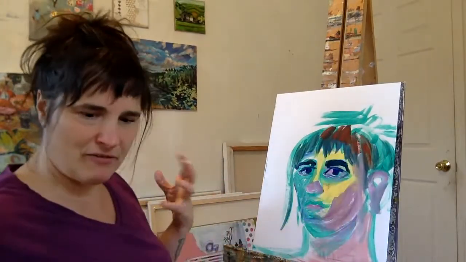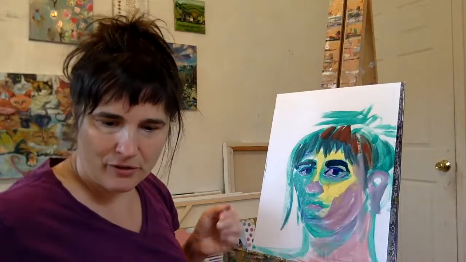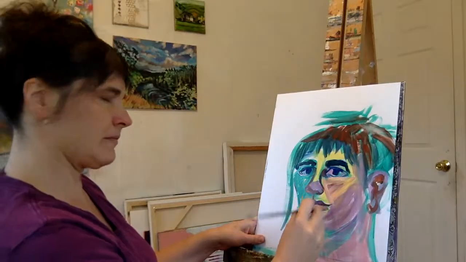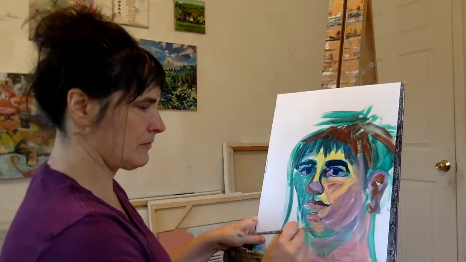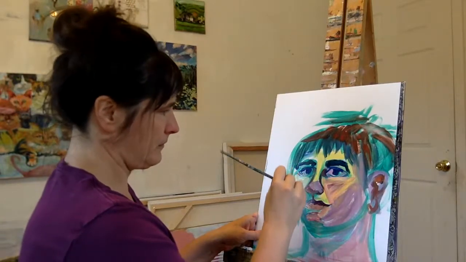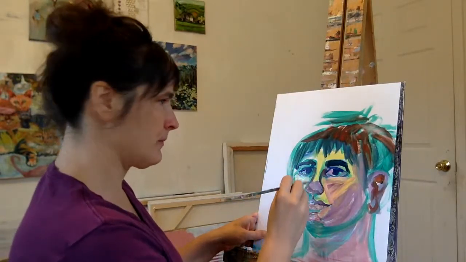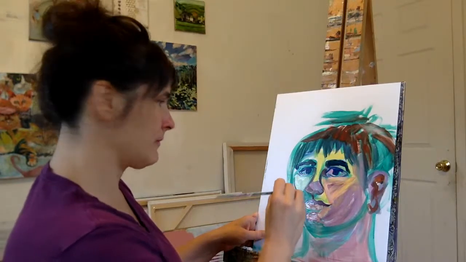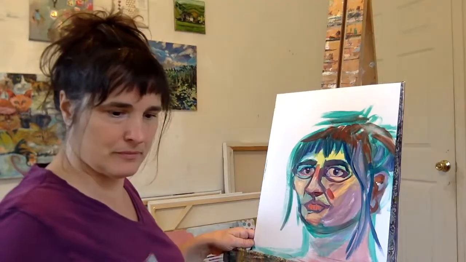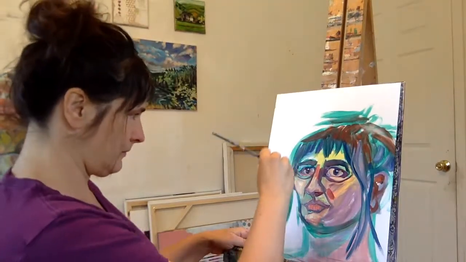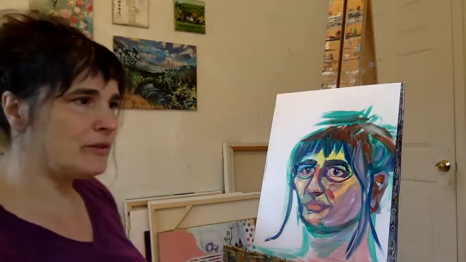I'm adding red for the highlights in the hair. I'm going to put one little highlight on the nose, and I'm going to just call this done for now.